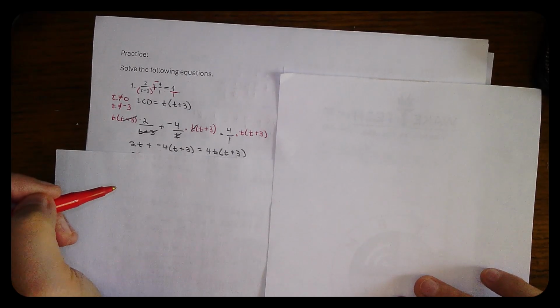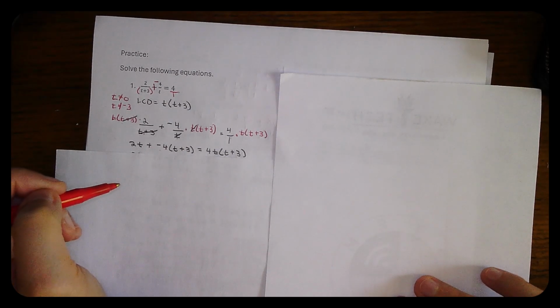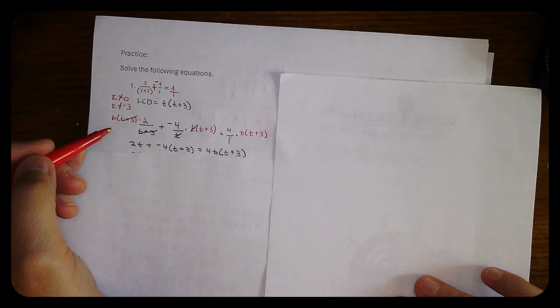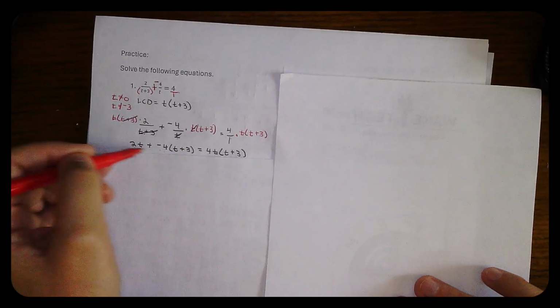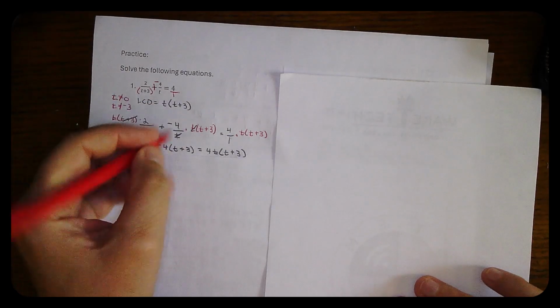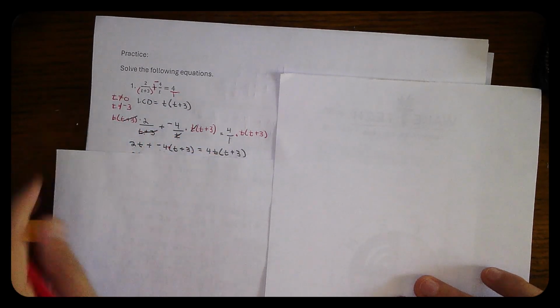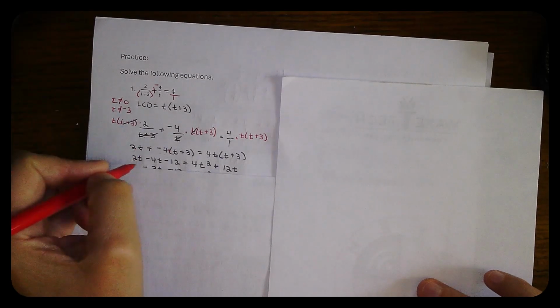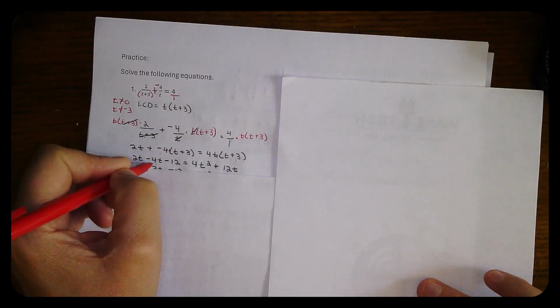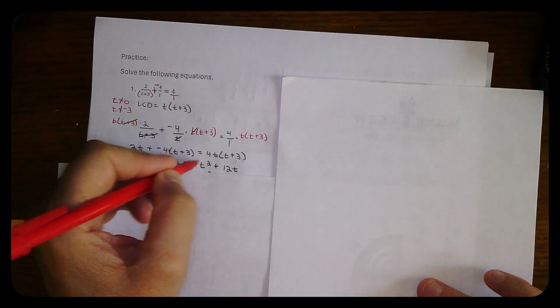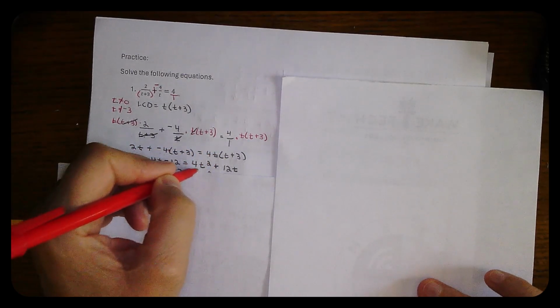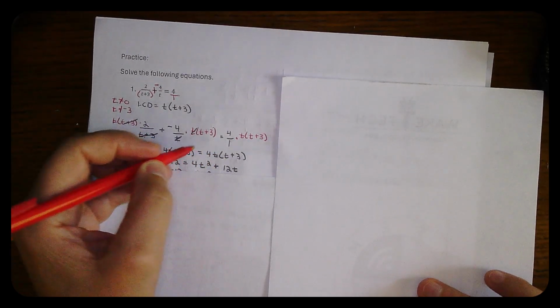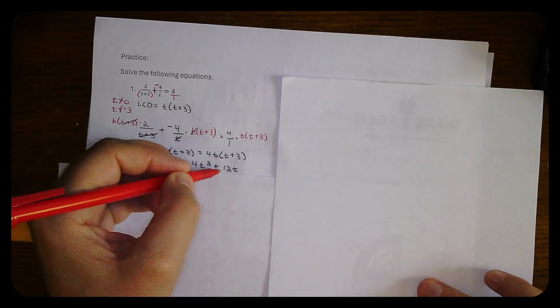Okay, now at this point, you still might be able to do the next step. You certainly can't add 2t and negative 4 for several reasons. We're going to need to distribute next. And so when you distributed, you should have gotten 2t and then minus 4t minus 12 equals, and this is where it gets some, we didn't do this on the other page. You get 4t squared plus 12t.